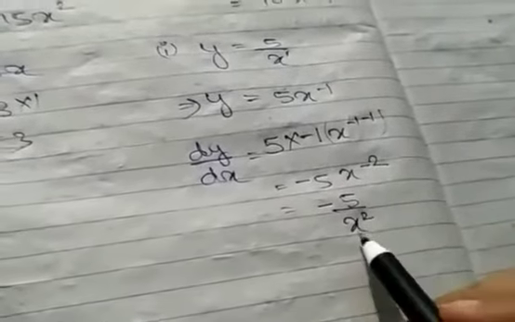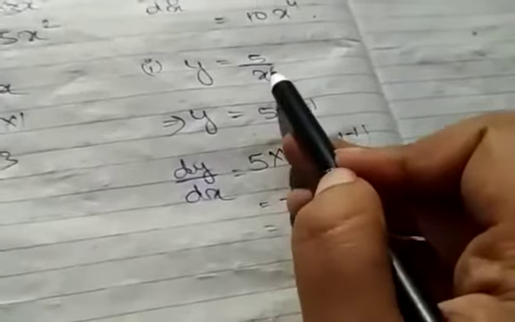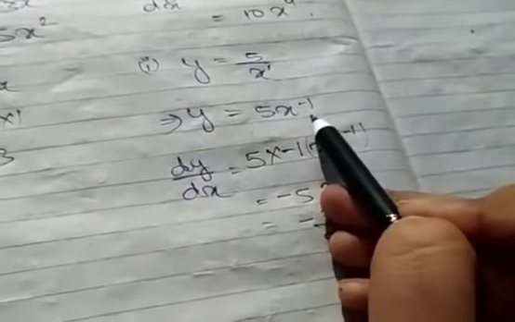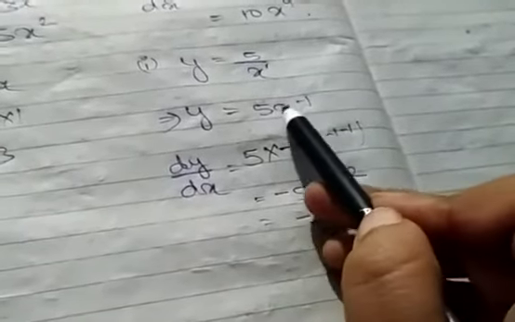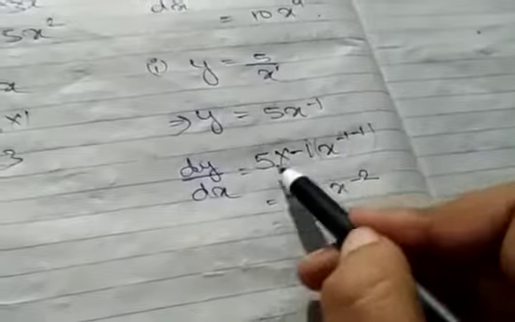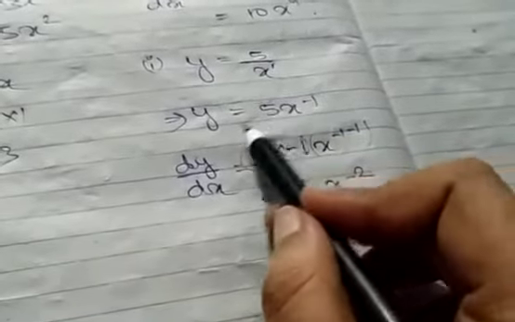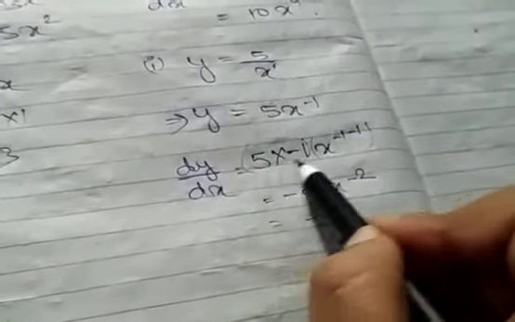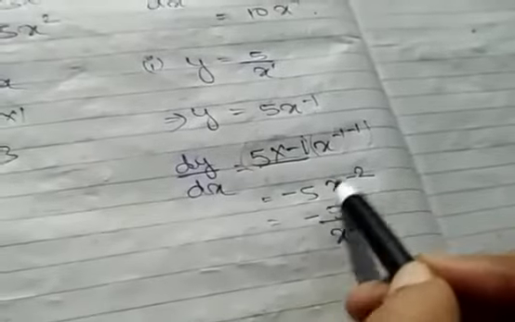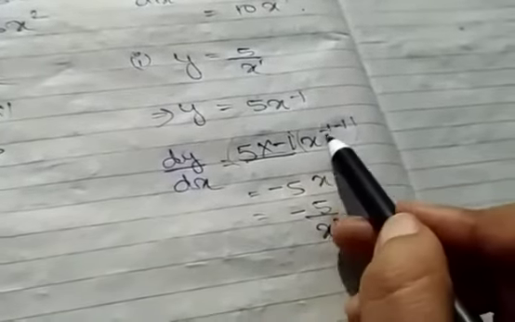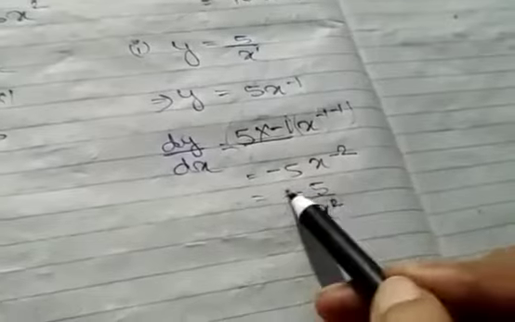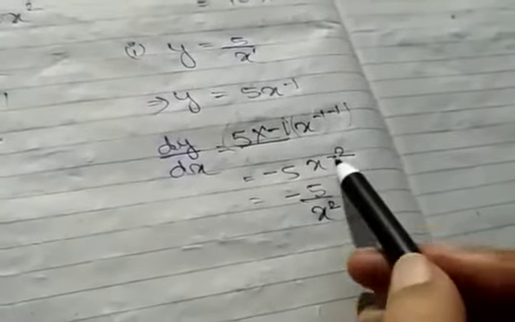Are you understanding? X to the power 1, when it goes up, becomes minus 1, so when I differentiate, this minus 1 will come to the front. Here 5 I will not touch. So minus 1 comes in front, and multiplying, I get minus 5. Here x to the power minus 1 was there, minus 1, so minus 2, so minus 5 by x square. Here minus 2, when it goes to the denominator, it becomes plus, so x square.